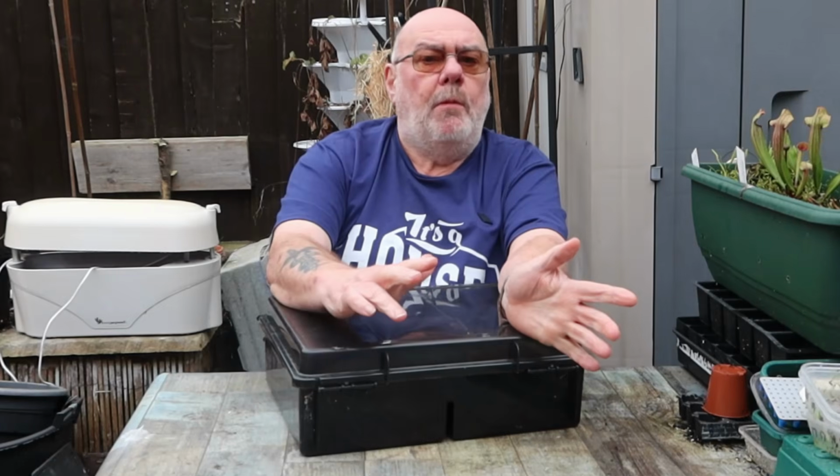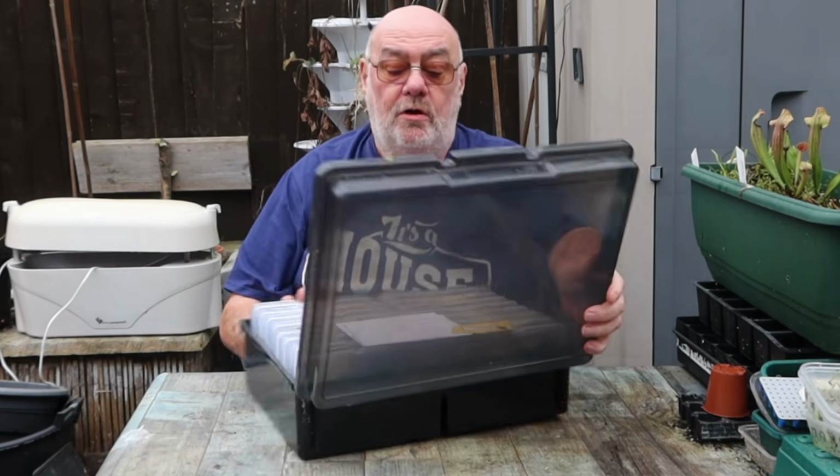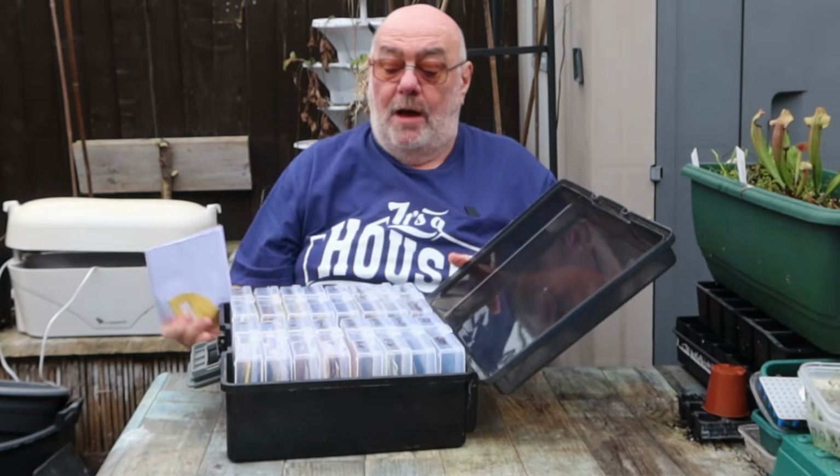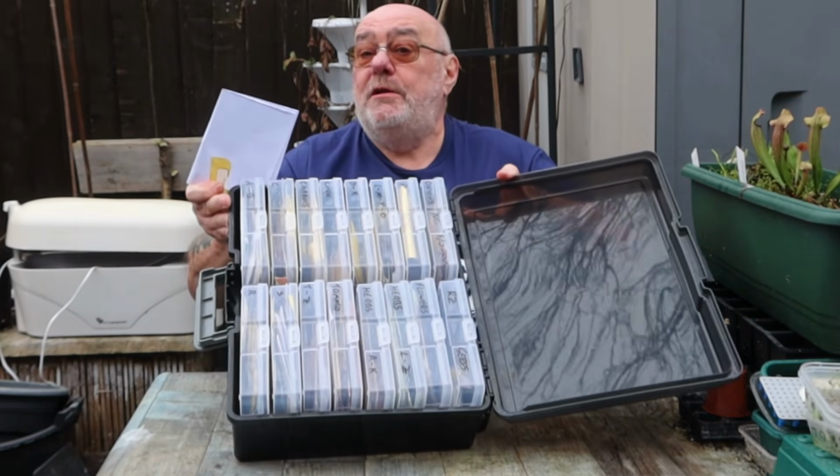What I like to sow might not be what you like to sow. So what I am going to do is show you. This is how many I've got, and I suspect most of these are to be sown in March.